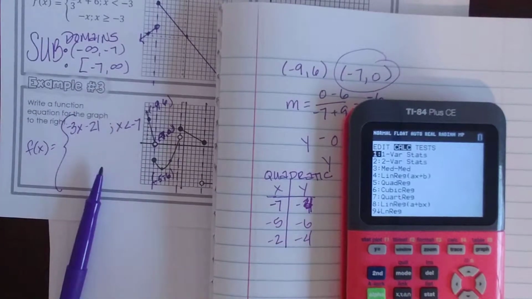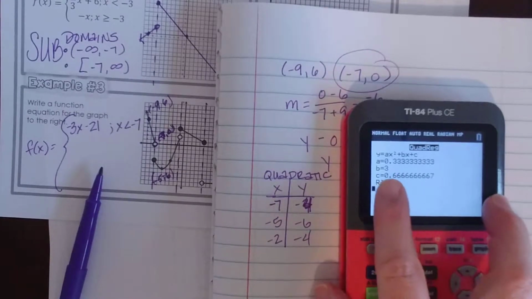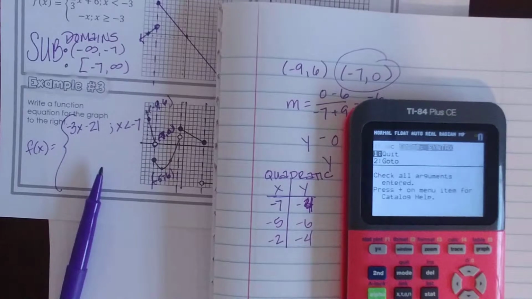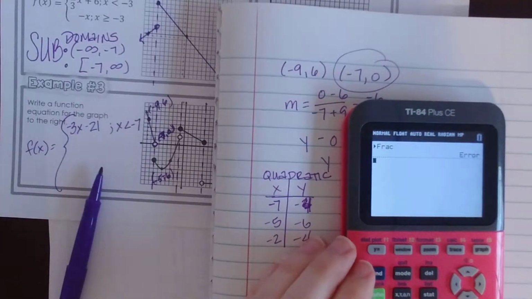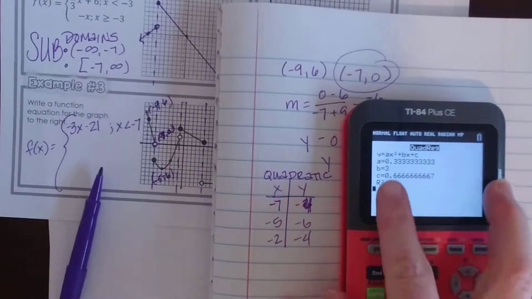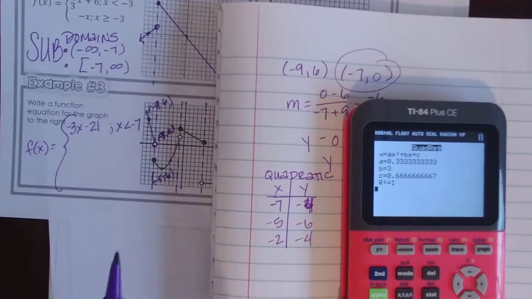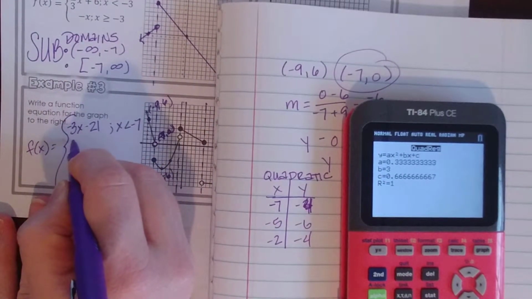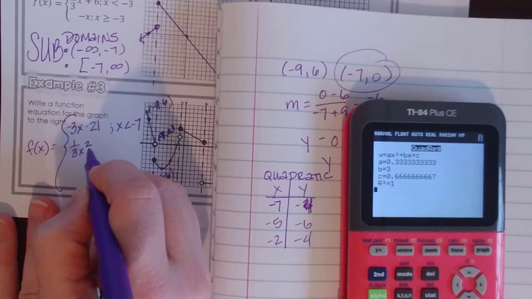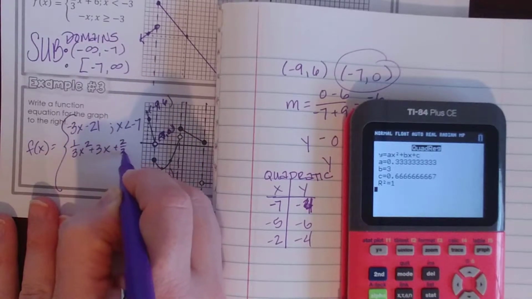And then I'm going to calculate, I know it's a quadratic, and I get that my equation is 1/3 x squared plus 3x plus 2/3.